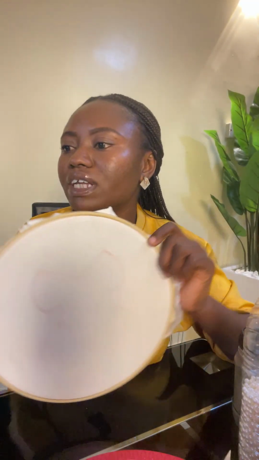I must say that you do not need to have an embroidery hoop before you can bead on your fabric. Whatever fabric it is that you're working on, whether it's a shirt, a skirt, or a blouse, just pick up the fabric like this, okay?